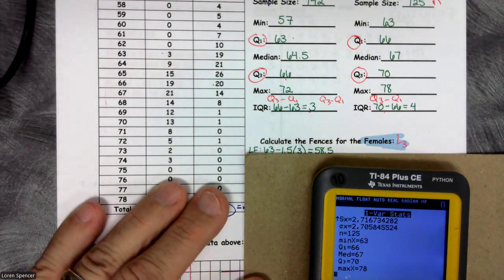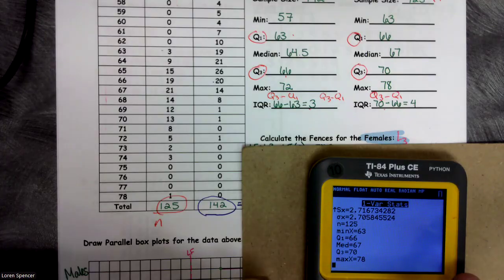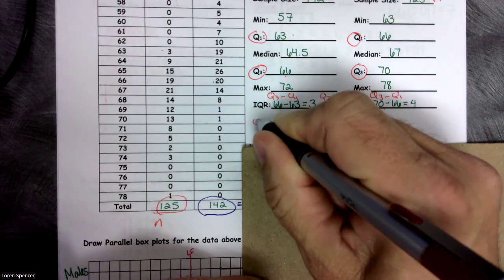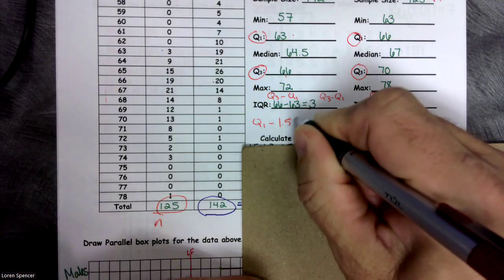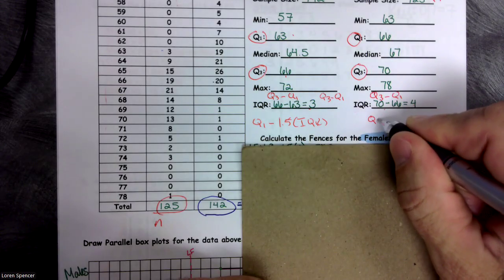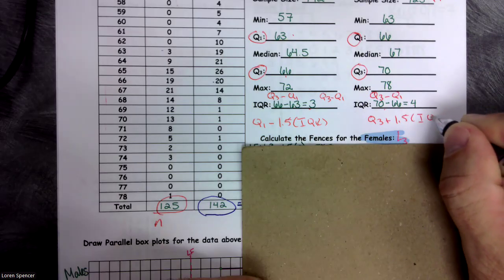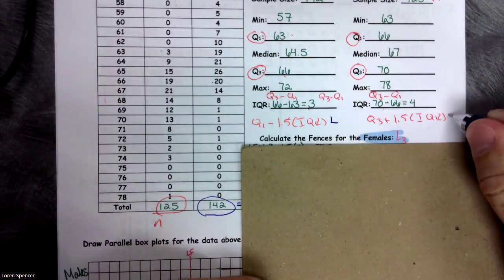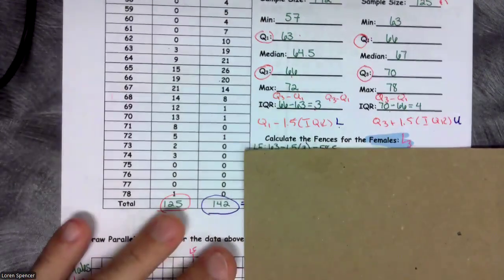All right, the next thing it asks for is to calculate the fences. Well, to calculate the fences, I need to know my formulas. My formula for the lower fence is Q1 minus 1.5 IQR. And for the upper fence, it's Q3 plus 1.5 IQR. And I guess I should put this as an L, and this is a U. This is my lower, and this is my upper. All right.